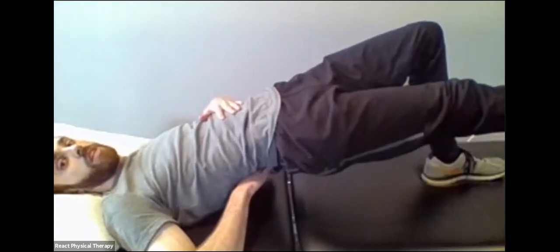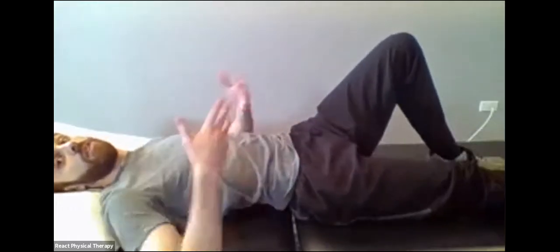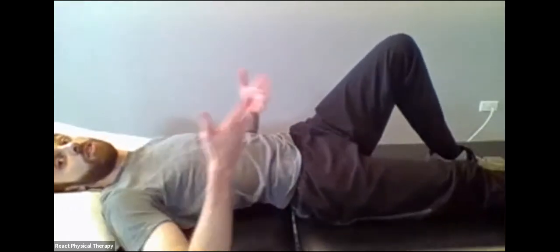So make sure when you come up, don't go into, you can kind of see here I'm more arched, versus if I keep myself in a nice stable back position, I can get that hip just as high. It's more challenging, and you're going to use more glute, but that's what we're going for, okay?